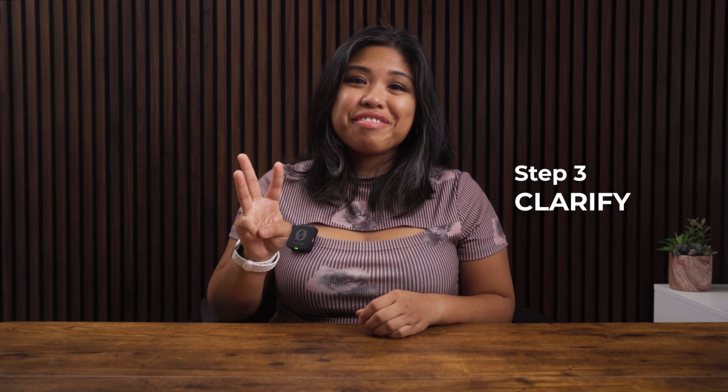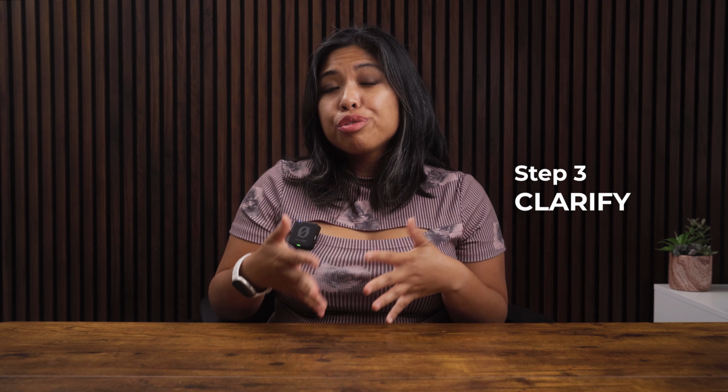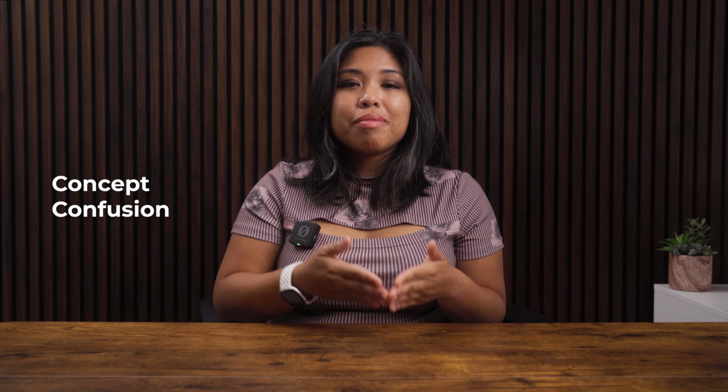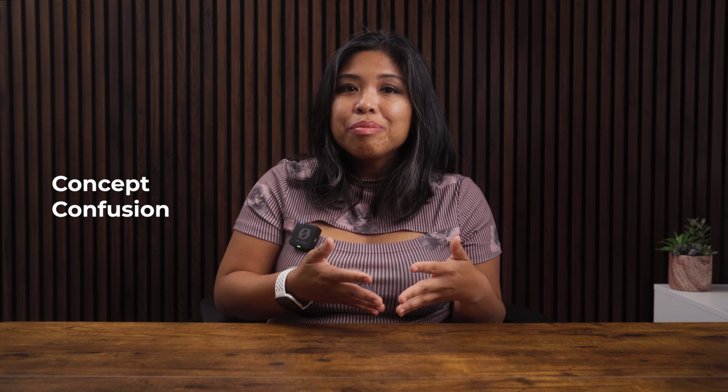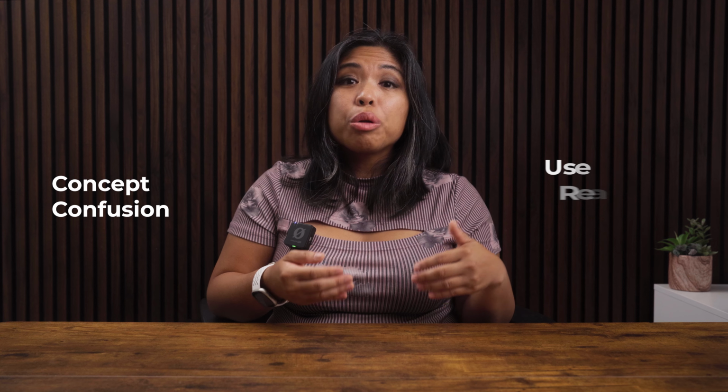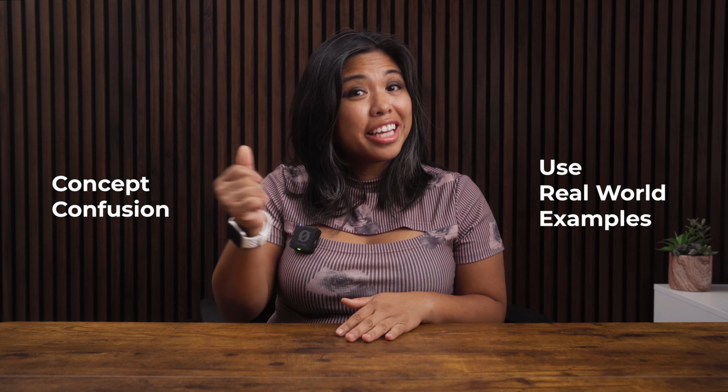Step 3, clarify. Each pattern has different fixes that you can apply, and I'll go over some for the 2 most common patterns. For concept confusion, ask yourself, is your explanation too vague? Does it need more detail? Fixes could include adding real-world examples to help the idea click faster.